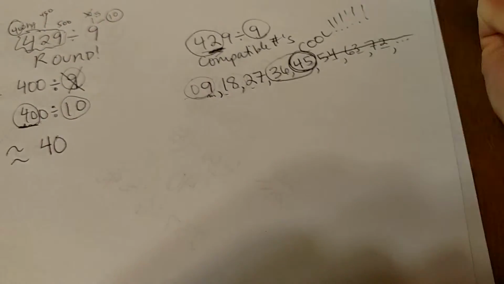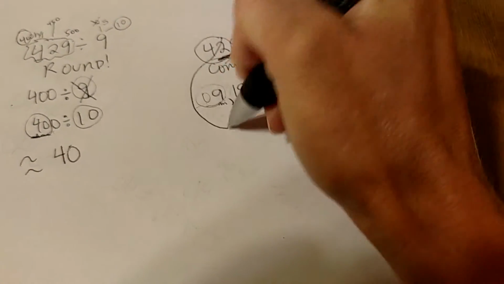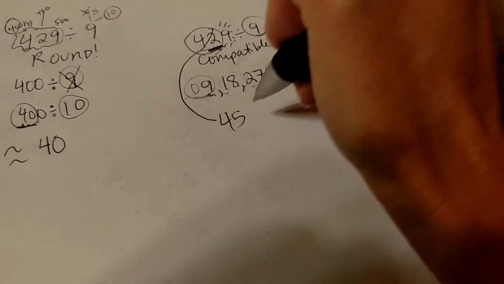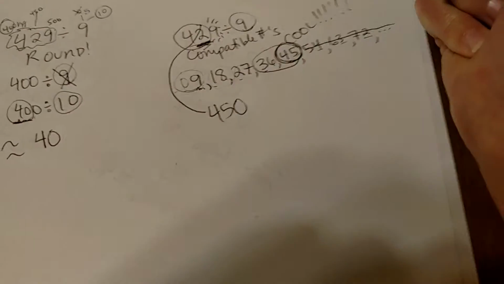And I'm saying 45. So I'm going to take that 42 and change it to 45. And remember the 9s yelling at you saying, hello, don't forget me. And you're like, I haven't. I'm changing you.